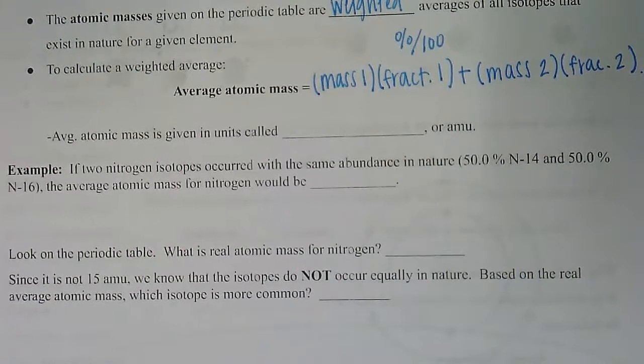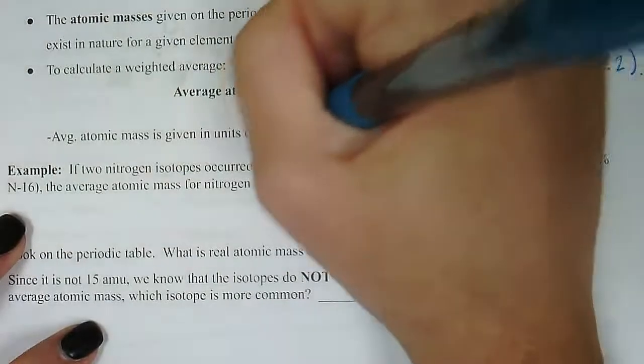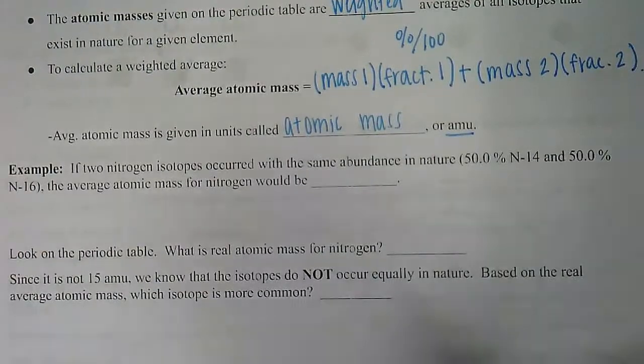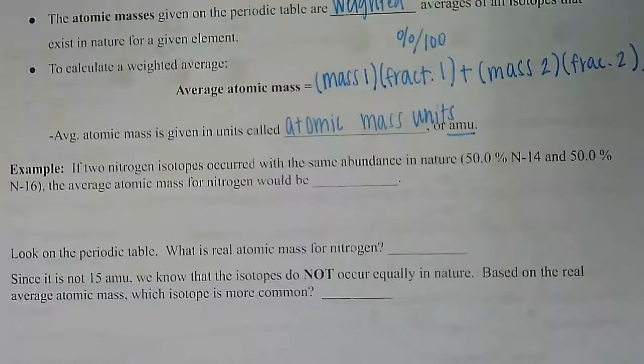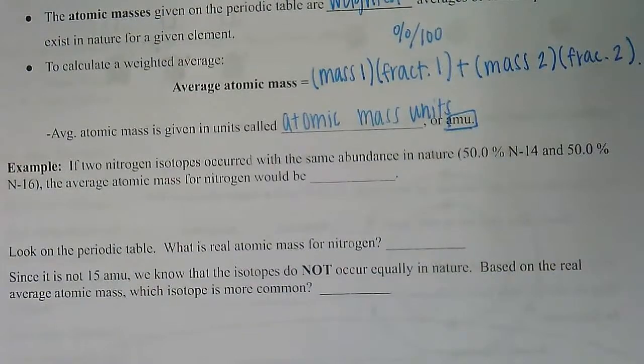And again, we're going to do a bunch of examples so that we can get the hang of it. So our average atomic mass is given in units called atomic mass units, or AMU. Okay, so atomic mass units, or AMU. We'll need to make sure that whenever we are boxing our answers, we put AMU at the end, you can abbreviate, because you will need to have that.